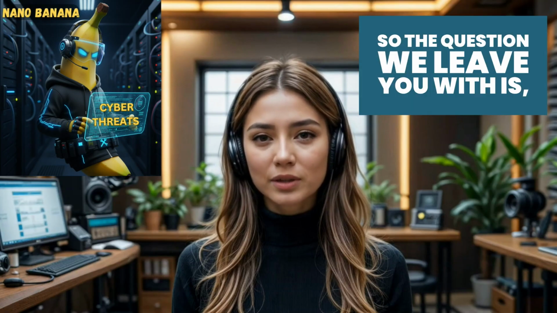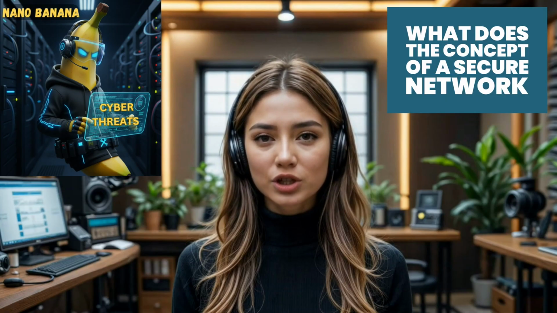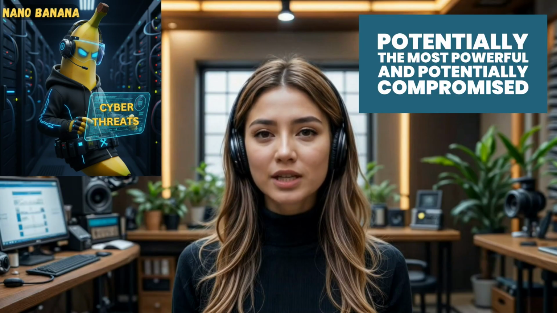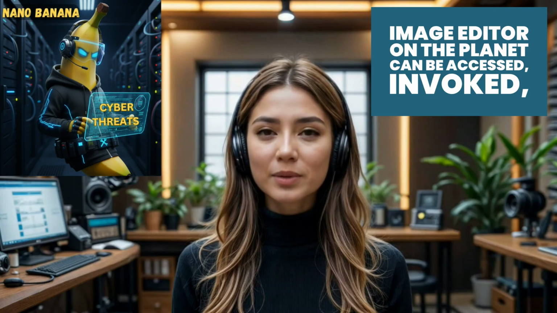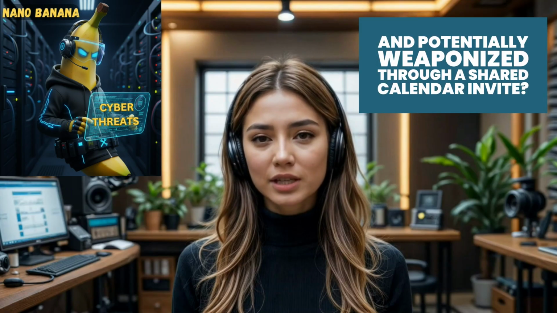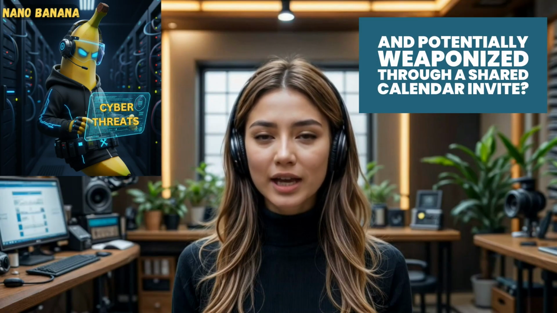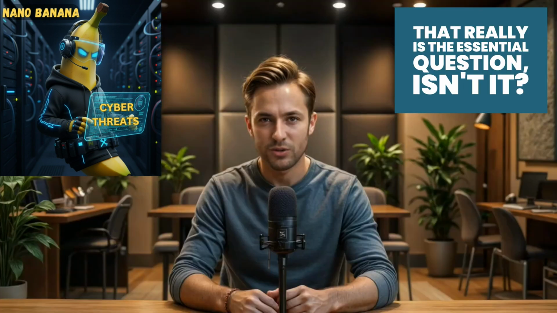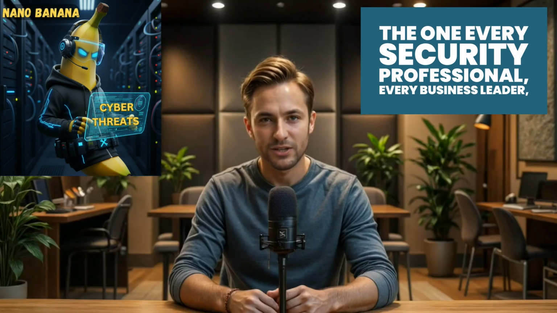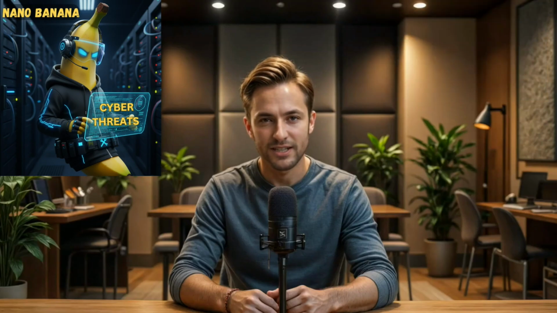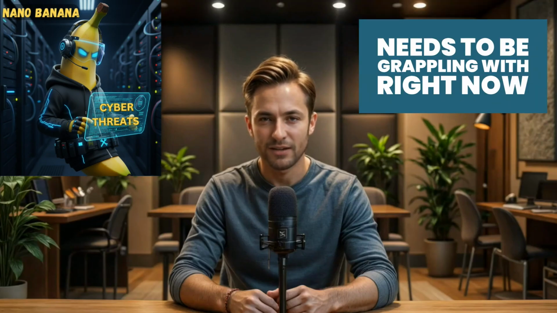So the question we leave you with is, what does the concept of a secure network perimeter even mean anymore when potentially the most powerful and potentially compromisable image editor on the planet can be accessed, invoked, and potentially weaponized through a shared calendar invite? That really is the essential question, isn't it? The one every security professional, every business leader needs to be grappling with right now.